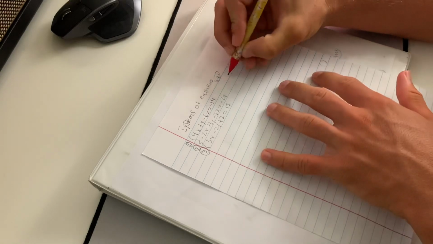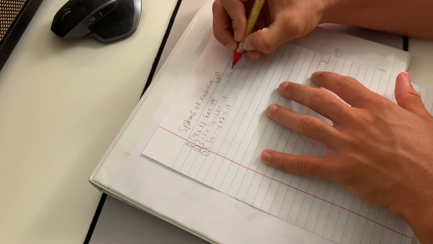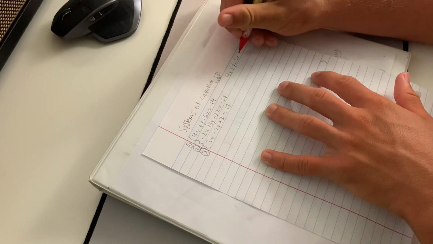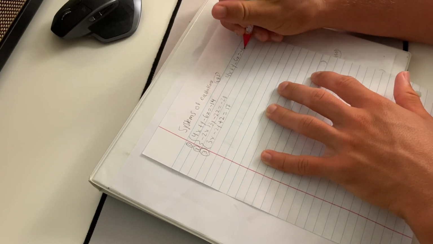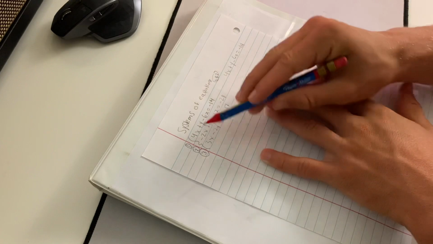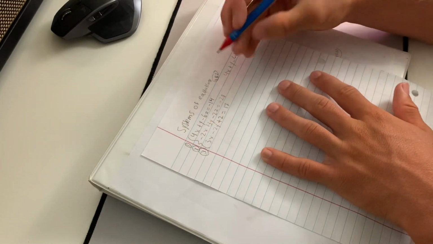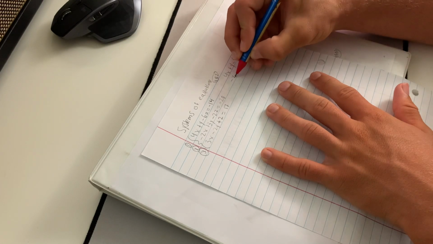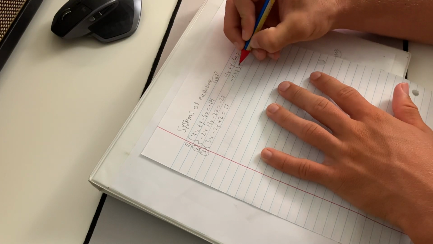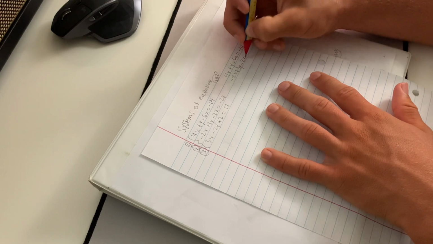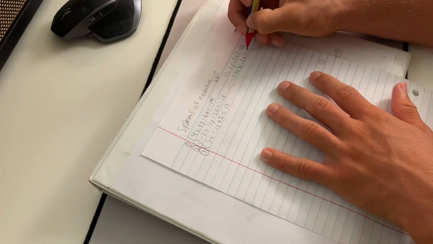And that means it's 4x plus y minus 6z equals negative 14. Again, obviously I'm just moving this over. And then 2, the middle one here, is negative 2x plus 3y minus 2z equals negative 28.